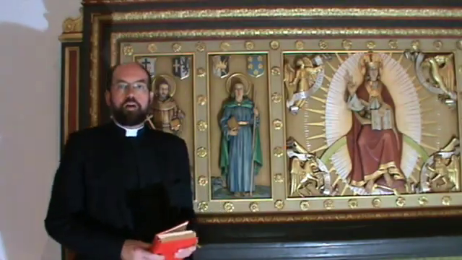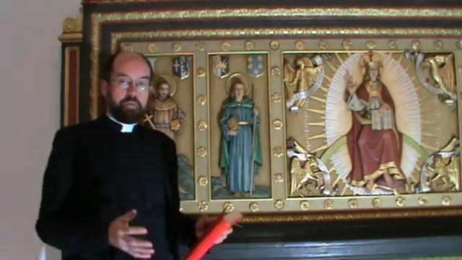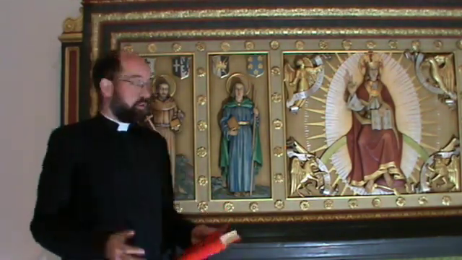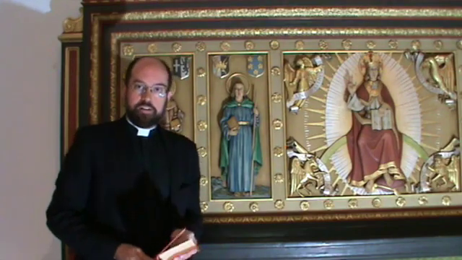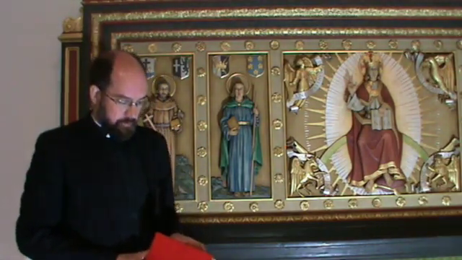But where does the Lord's Prayer come from? And more importantly, perhaps, what is it about? Well, Jesus' teaching the Lord's Prayer to his disciples appears in the Gospel of Luke and the Gospel of Matthew, who we have a depiction of here.